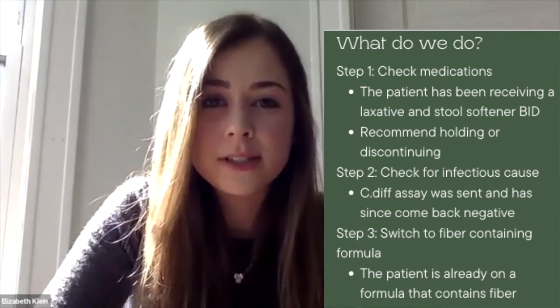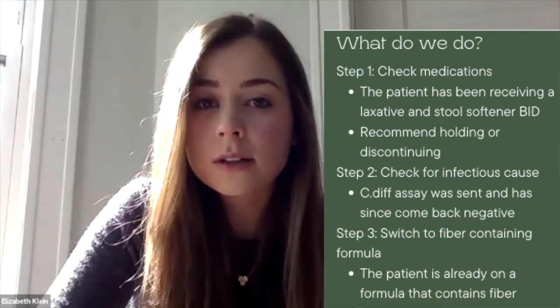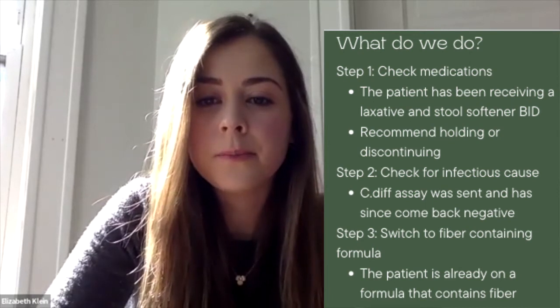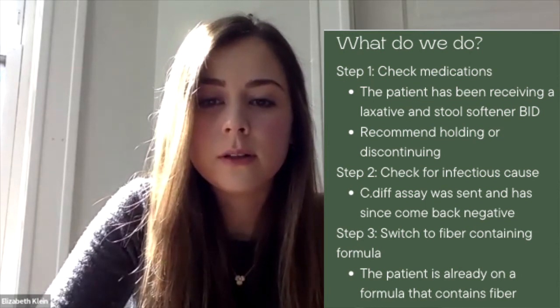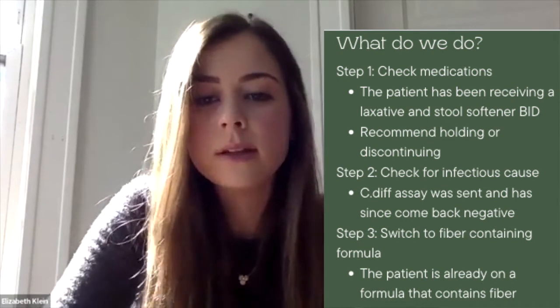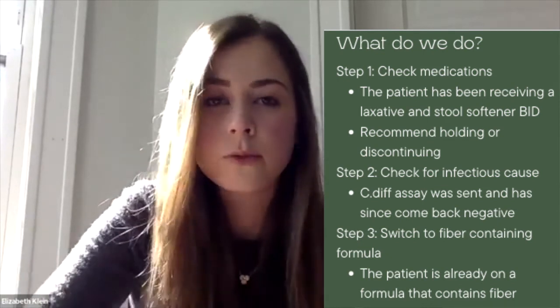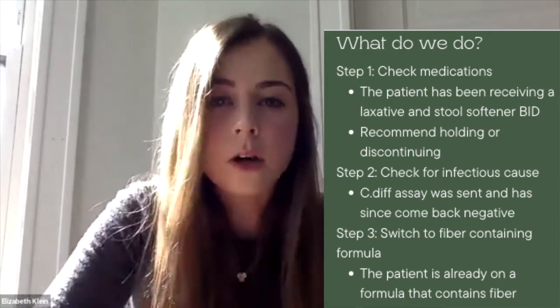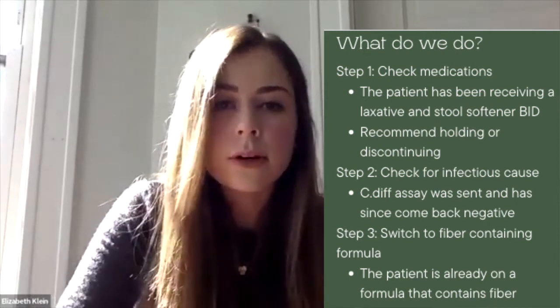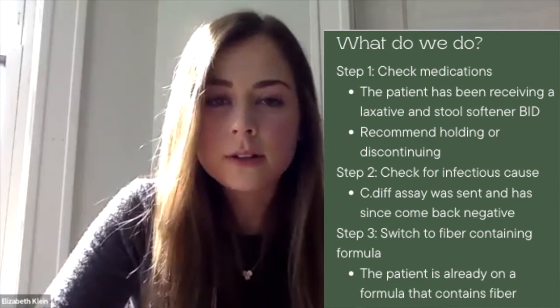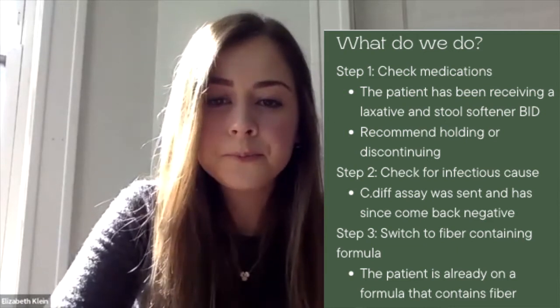Next, we would see if there's any infectious cause for the diarrhea, if the patient had some infection like C. diff. So the medical team did a full infectious workup. It all came back negative, so they're not worried for an infectious cause of this diarrhea for right now.